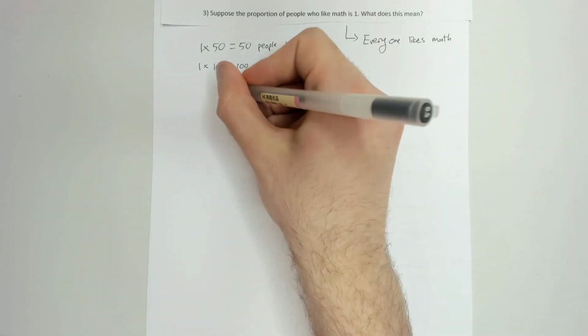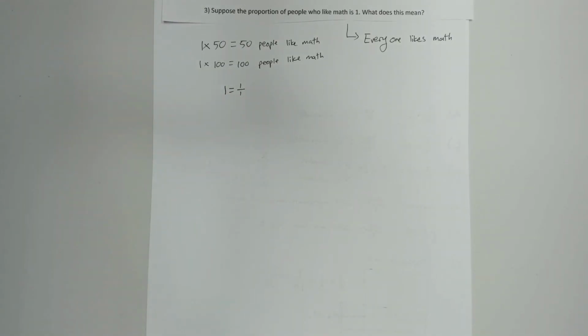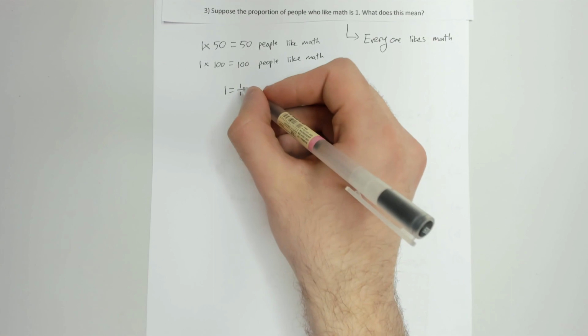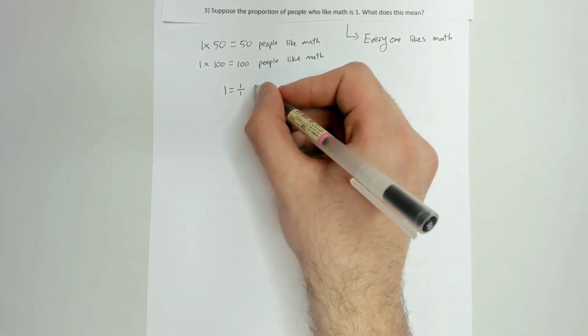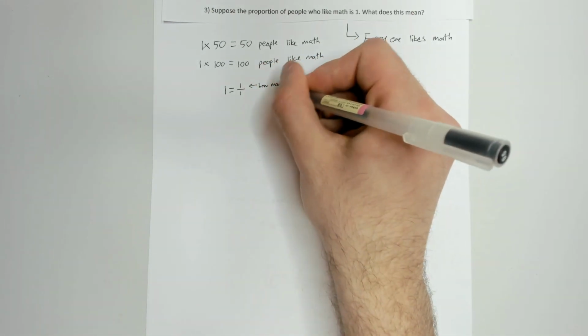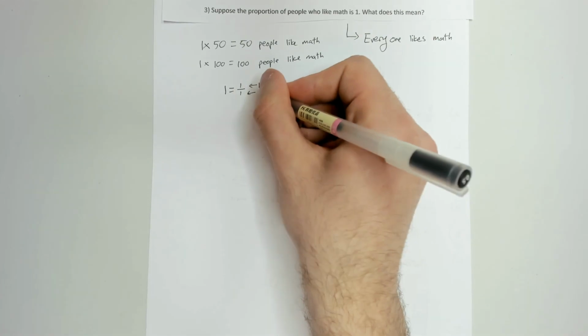And we can break that down. Remember that 1 is the same thing as 1/1? Oh, now we see a fraction, right? And remember, what did fractions tell us in terms of proportions? The numerator was how many satisfied that property, and the denominator was the total. But here, our numerator and denominator are the same.